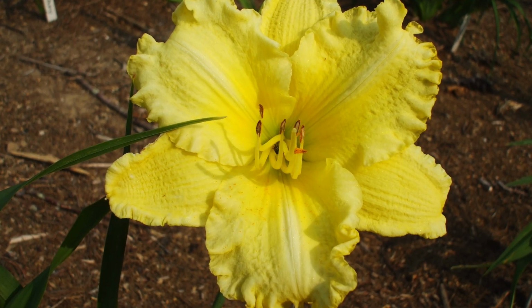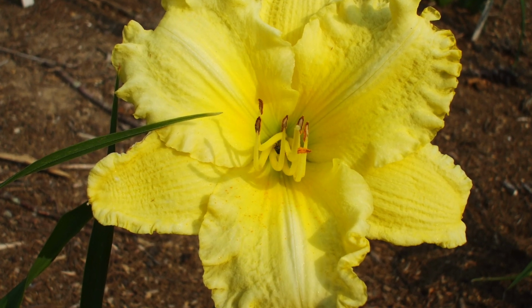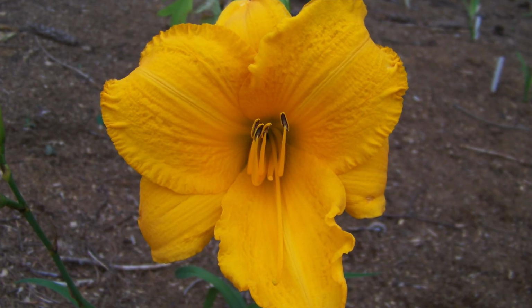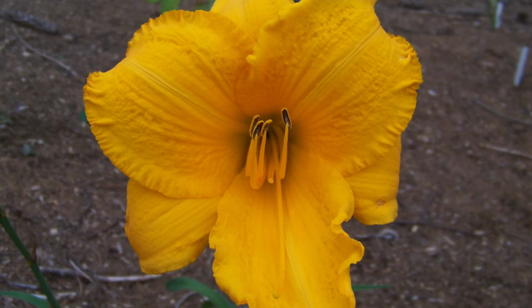Now, I have long thought there were two different kinds of keratin. One producing a bright yellow or a pale yellow or a canary yellow, and the other producing what I call gold, which is a dark yellow or an orange yellow.